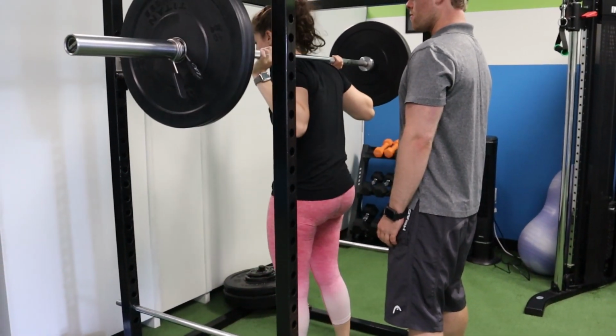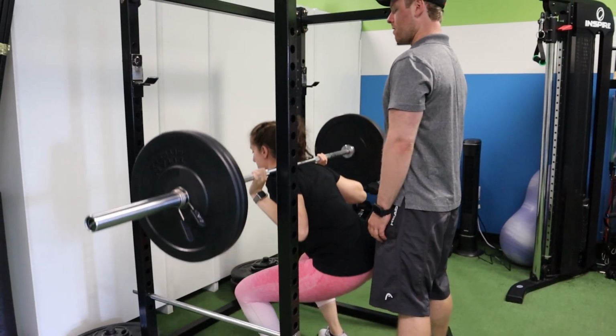Then I would do the same thing with bench press, and if we're doing heavy rows, I would do the same thing with rows as well. But anyway, you get the point. I'm doing all of those compound movements before I do anything else.